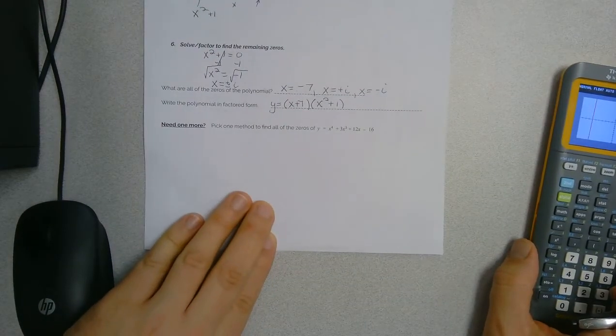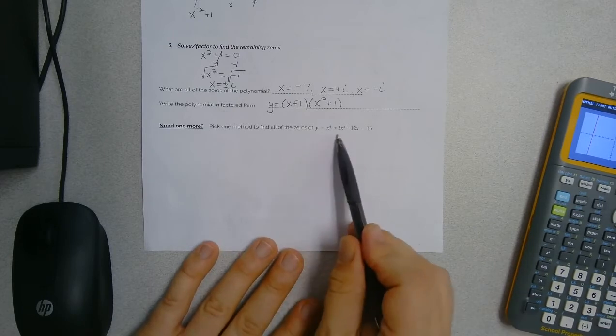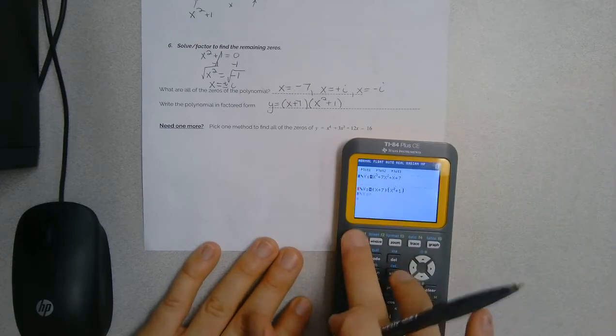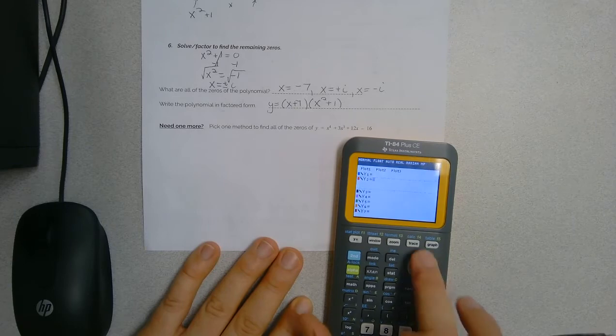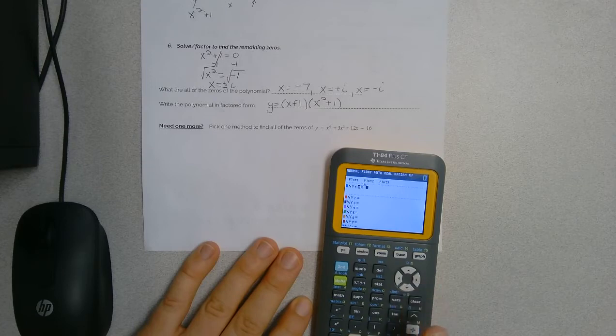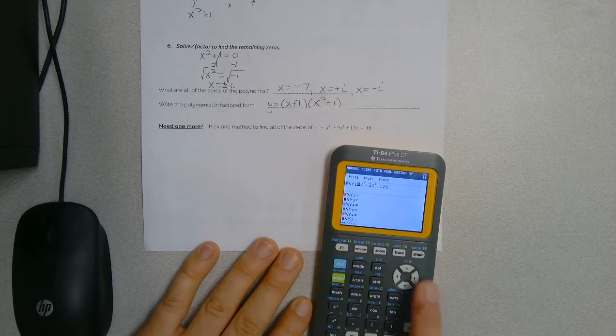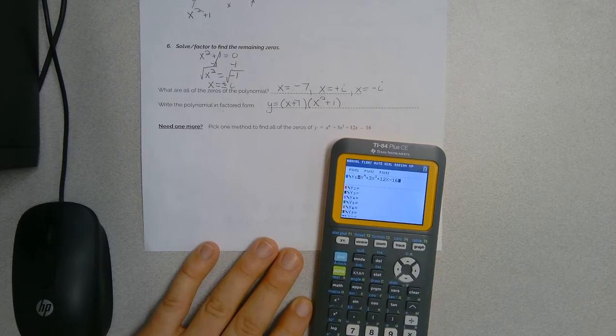So let's have just a little bit more practice. So I'm going to put this function into my calculator. So I'm going to press y equals, clear out what I have in there. Type in x to the 4th, so x caret key 4. And then plus 3x and caret key 3. And then plus 12x and then minus 16. Graph that.